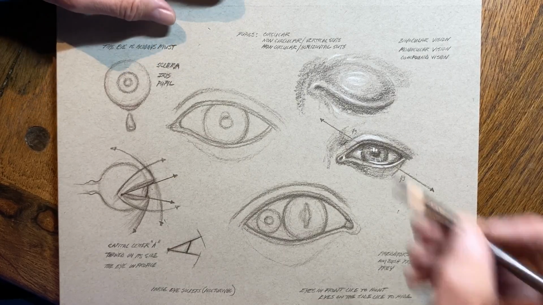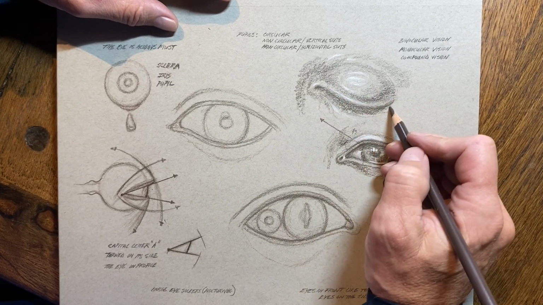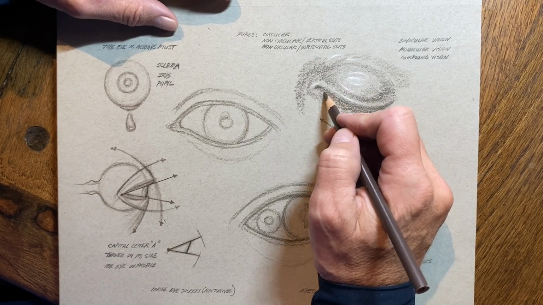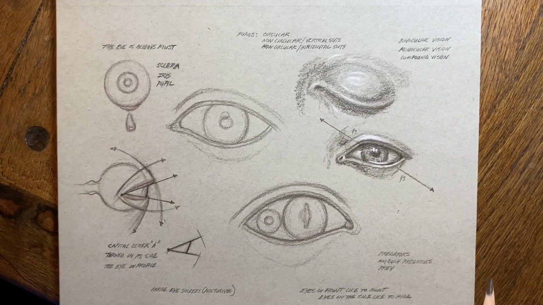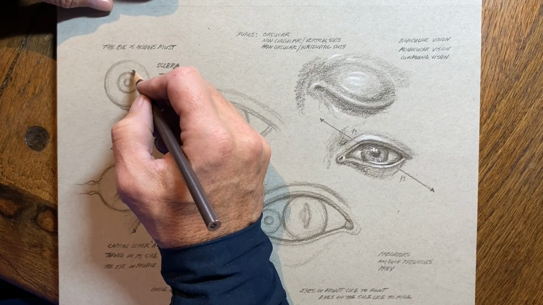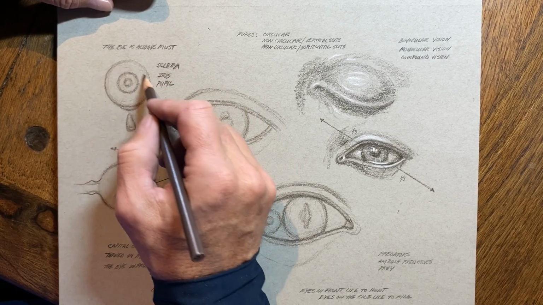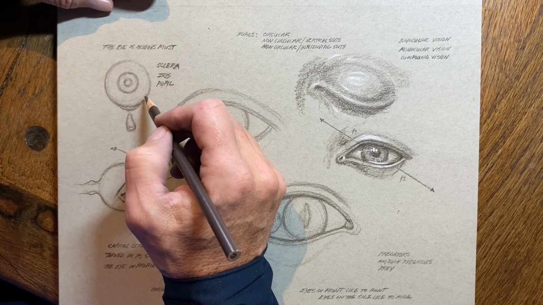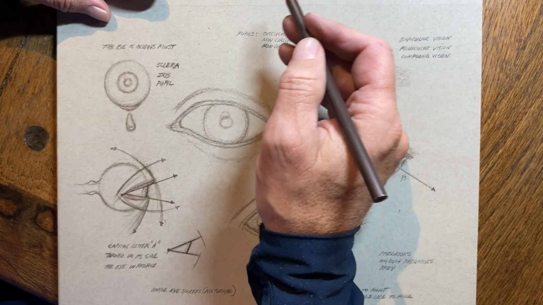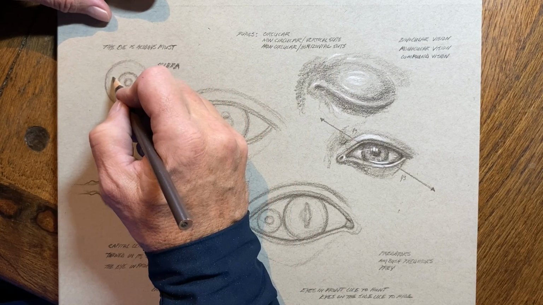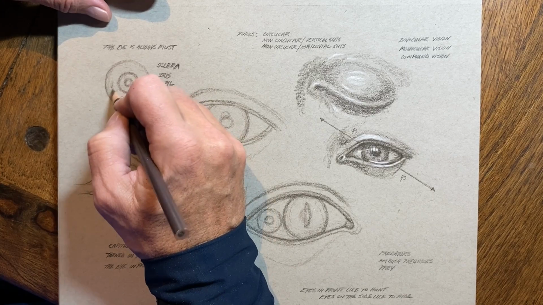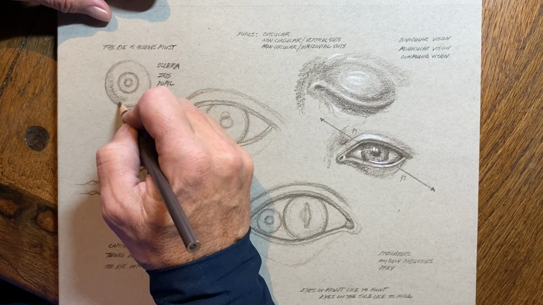Okay, so that's the eye open, and this is the eye closed. And again, if we were to remove the eyelid, this is more or less what it would look like from the front view. And if I have light coming from this side, this section in here would fall into shadow, just like when we're shading a sphere.